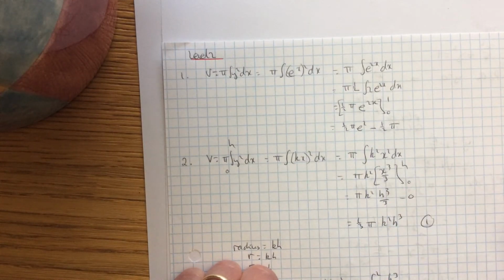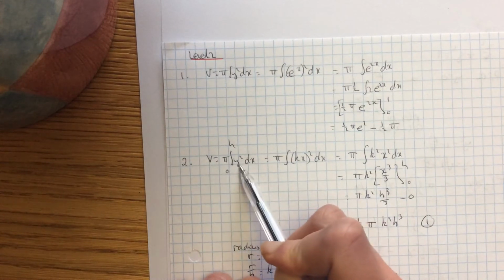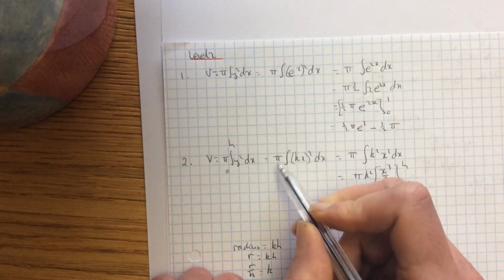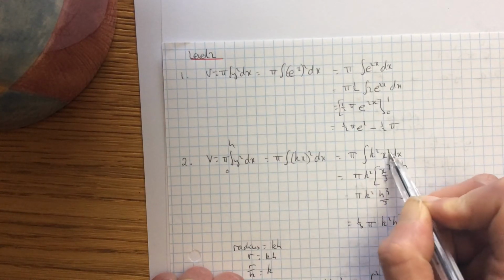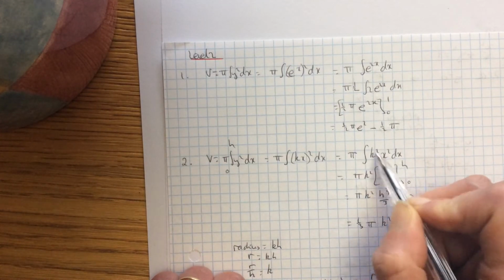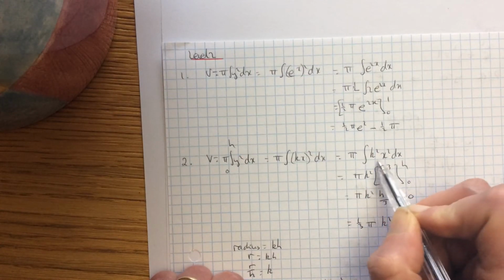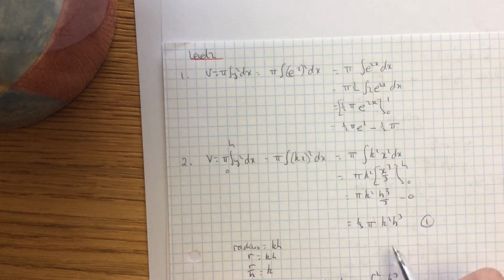Number 2. You have started off, write out your formula. Your y is k squared. Now what you're likely to make a wee mistake in this one is, make sure you square your k. So it's k squared x squared. Add 1 to the power, divide by it. I just popped that k squared outside the integral sign because it is constant. It doesn't have an x in it, so you can do that. Sub in your h and sub in your 0.